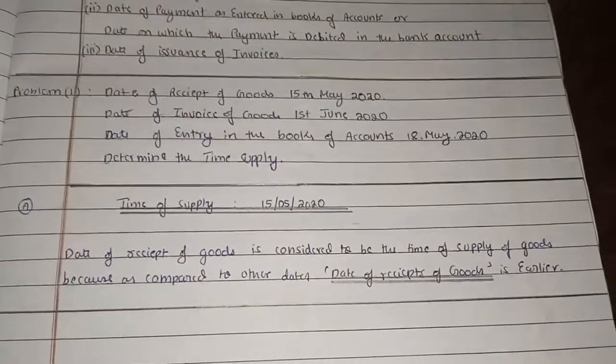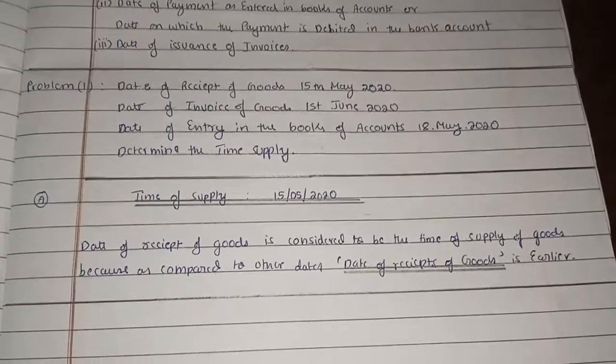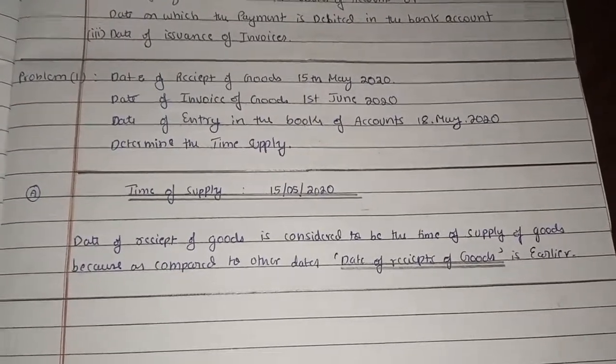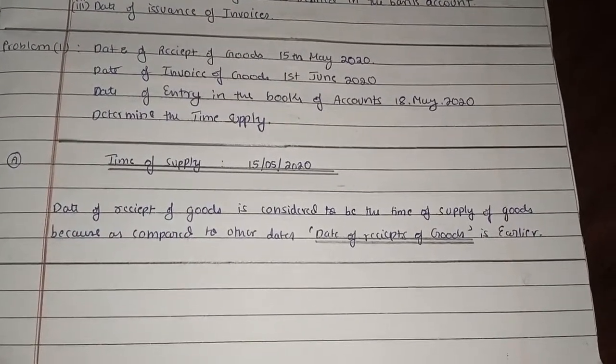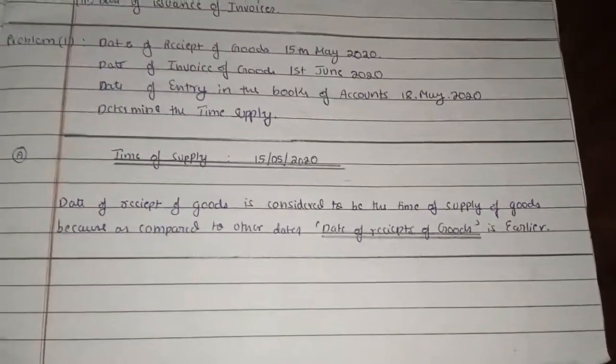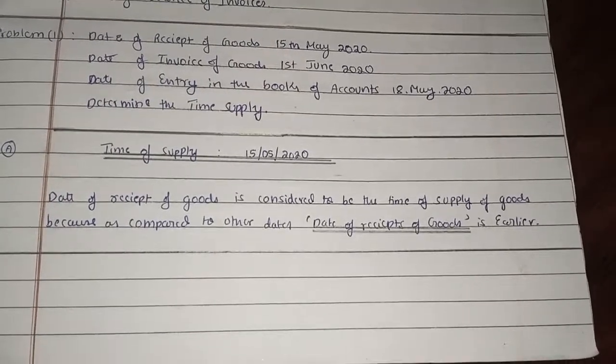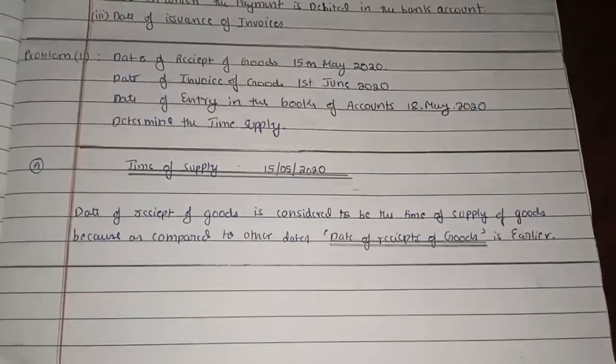So our time of supply is 15/5/2020. Date of receipt of goods is considered to be the time of supply of goods, because as compared to the other dates, date of receipt of goods is earlier.